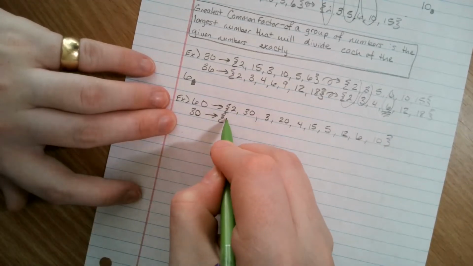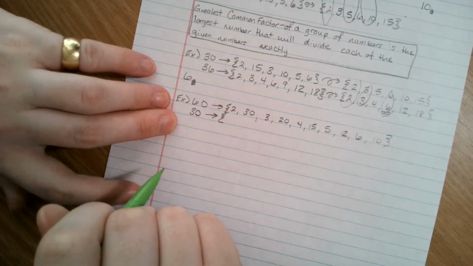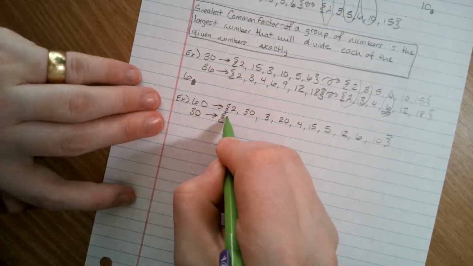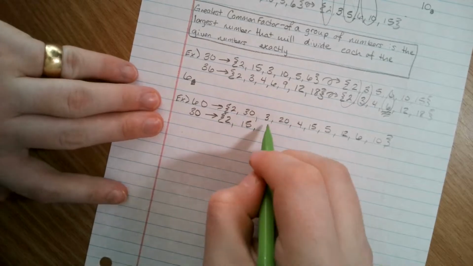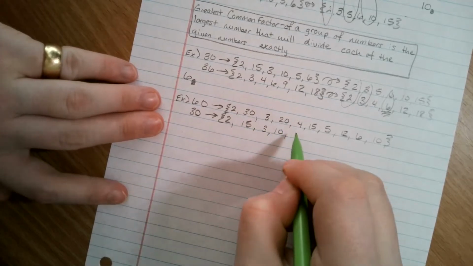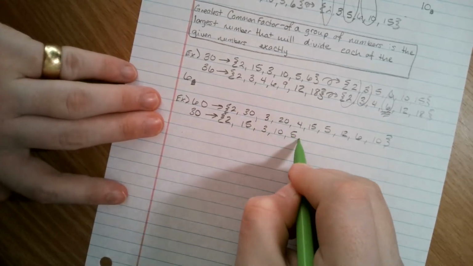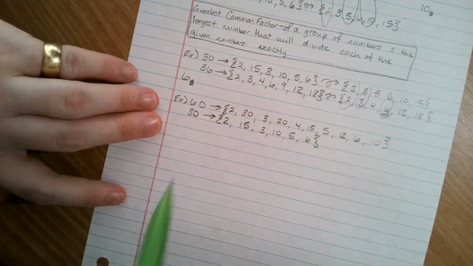For 30, we have 1 and itself, 2 and 15, 3 and 10, 4, 5, and 6, and that comes around.